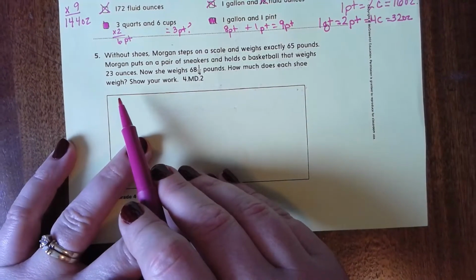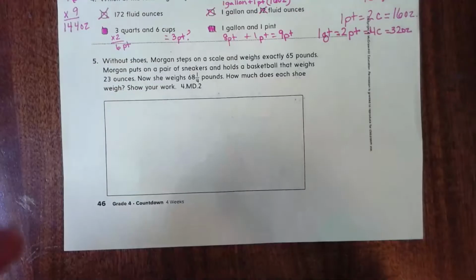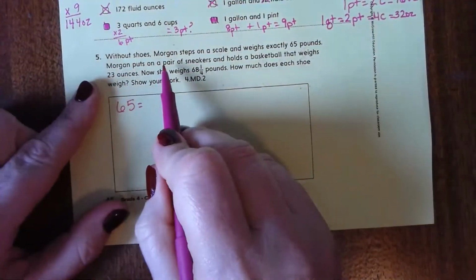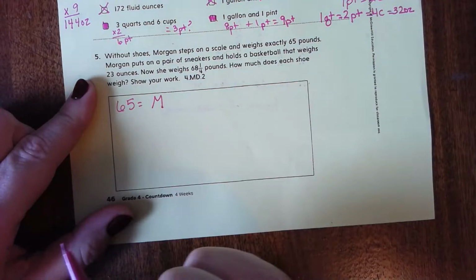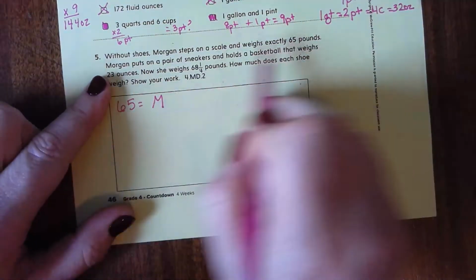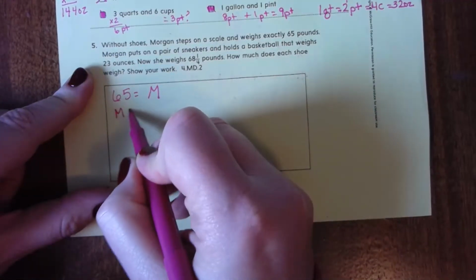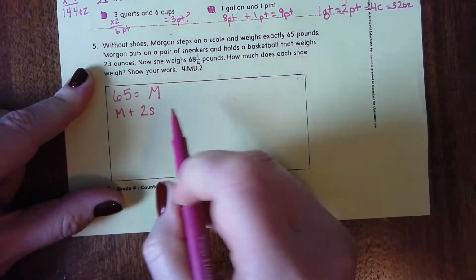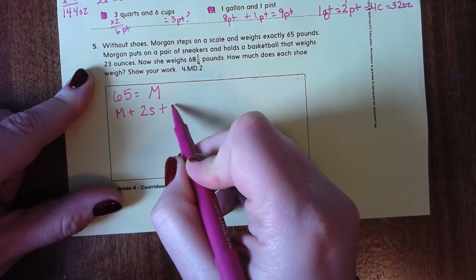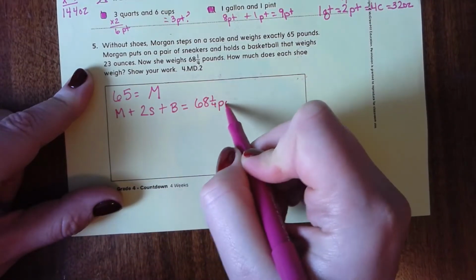Oh, okay, so she weighs 65 pounds. So 65 pounds is equal to Morgan. Then we take Morgan plus 2 shoes, right? We'll do S for shoes, and a basketball. And that's 68 1/4 pounds.